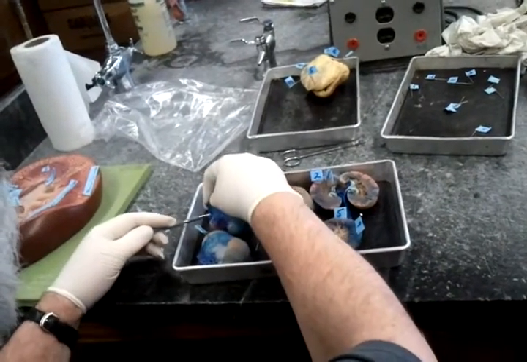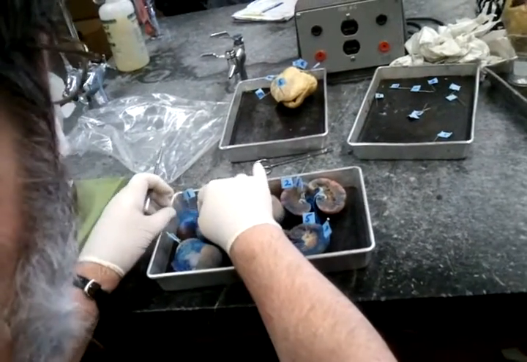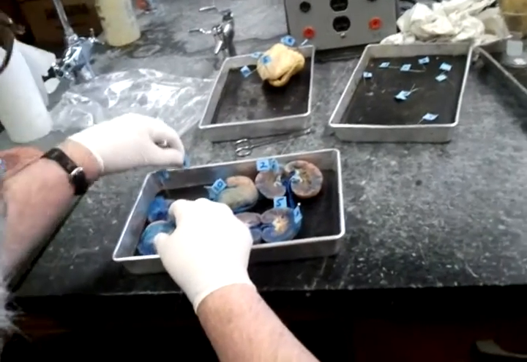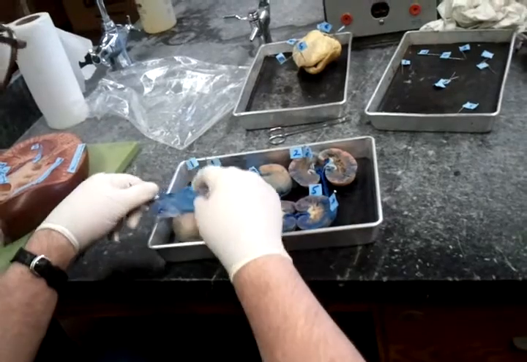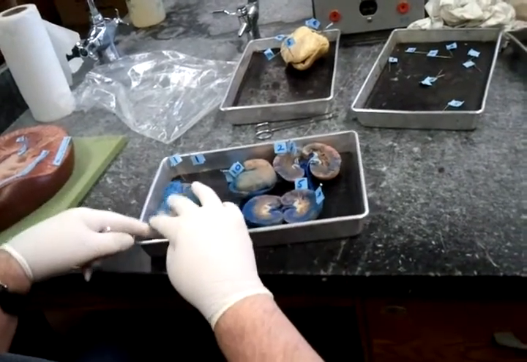Anybody remember what that's called? Yeah, renal capsule. All right, so I provided a couple of examples. Here's a renal capsule starting to dry out. It's getting crispy. It's always better when it's crispy.